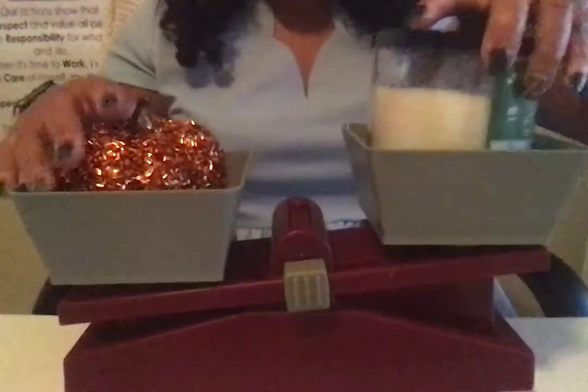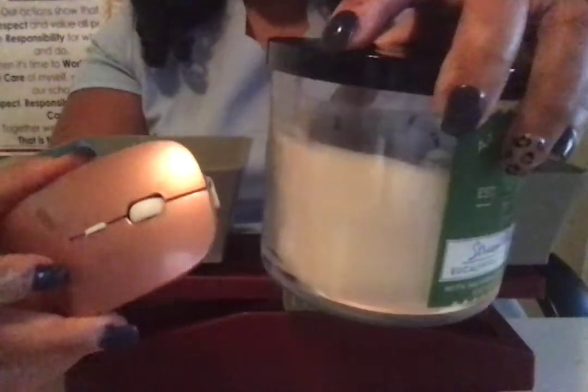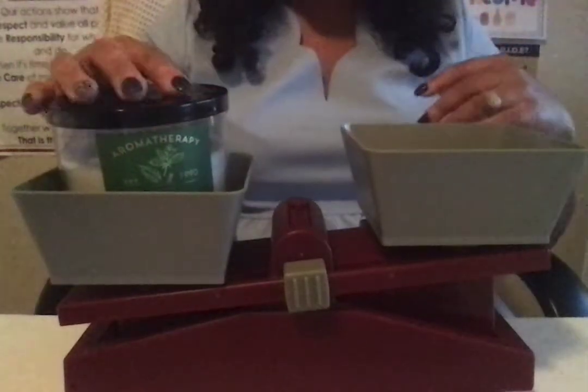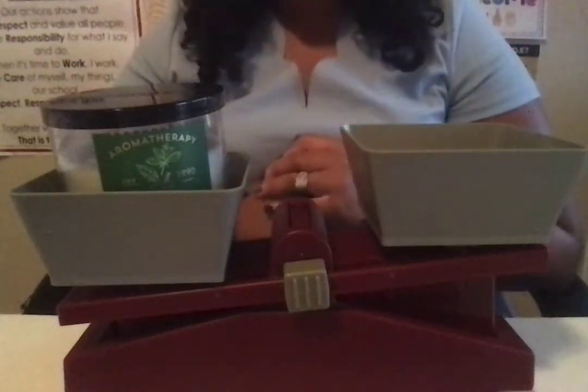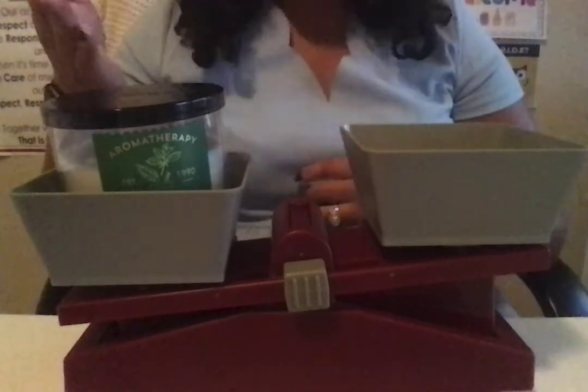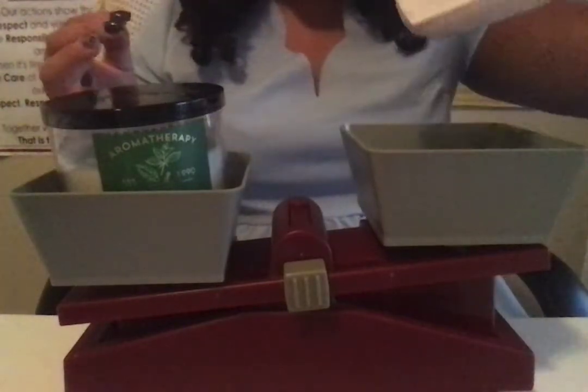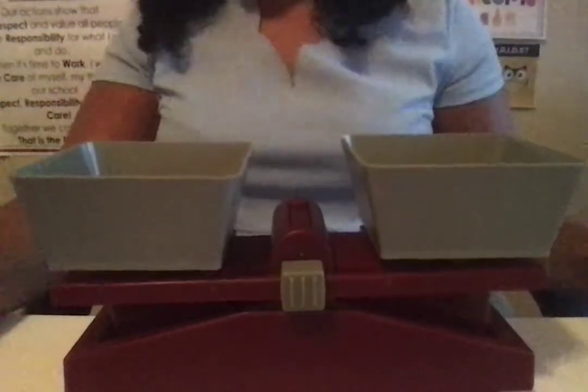All right. Let's do the candle and the computer mouse. Which one do we think is going to be heavier? All right, let's see. The candle is heavier, right? We can see that the balance is all the way down. It's heavier than the computer mouse. Good. All right.